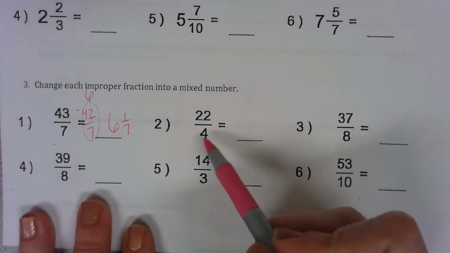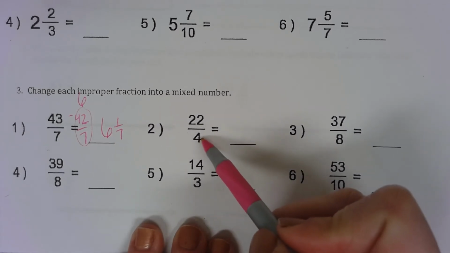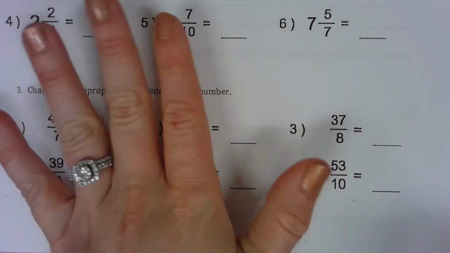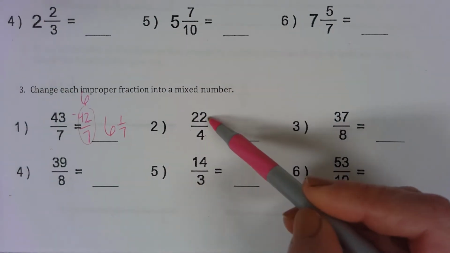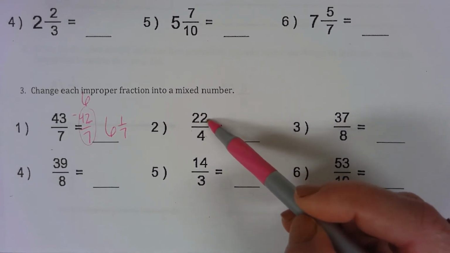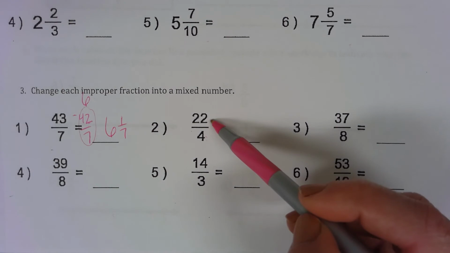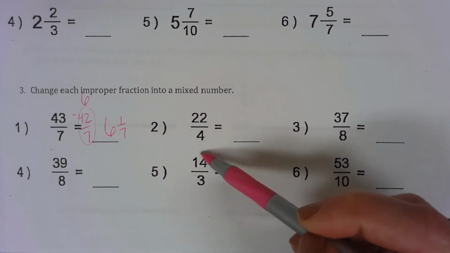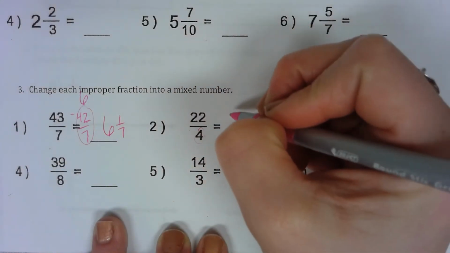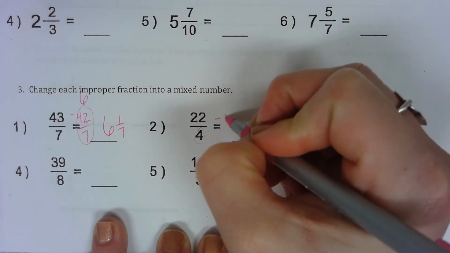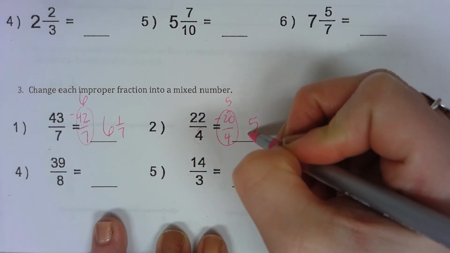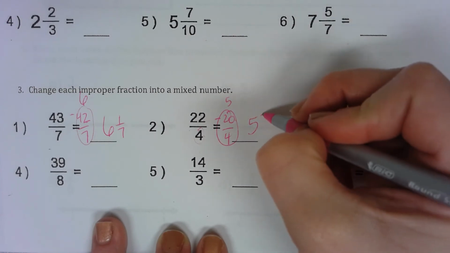Okay, let's look at number 2. Let's see. If I count it by 4s, 4, 8, 12, 16, 20, 24. Can't quite get to 24, which would be 6 4/4. That would be 24. Too much. So now I need to go back down to 1. So I can pull 5 4/4 out of here. So 5 groups of 4/4 is 20/4. So if I subtract 20/4 from here, remember this is 5. 5 is my whole number. 22 minus 20 is 2, and I'm left with 5 2/4.